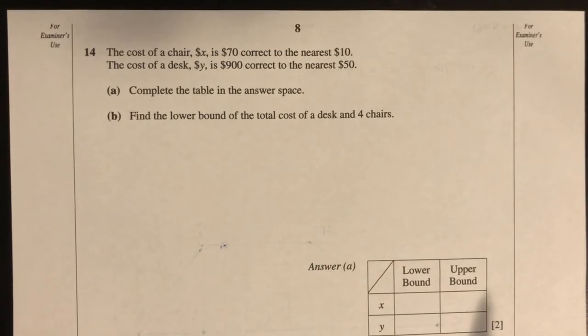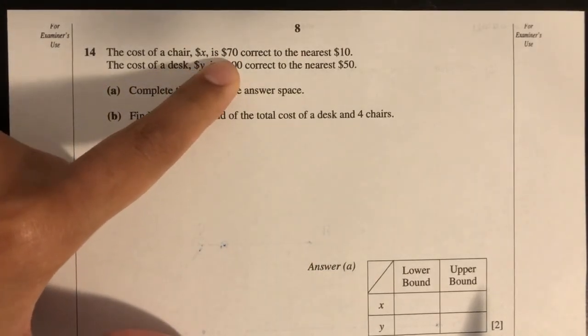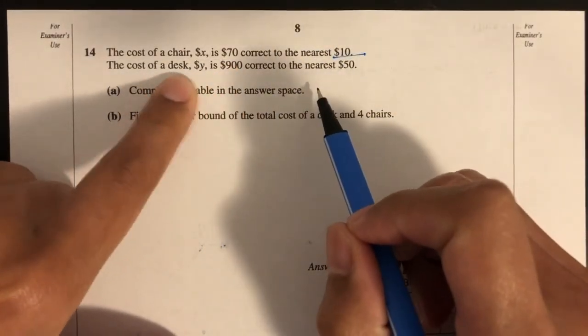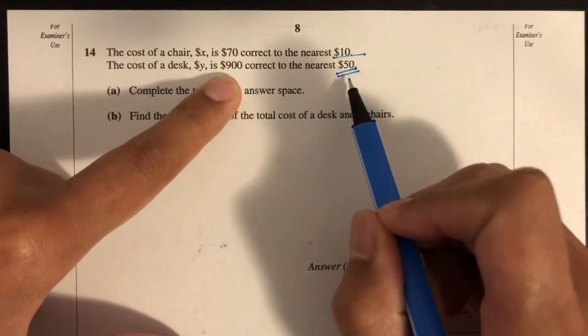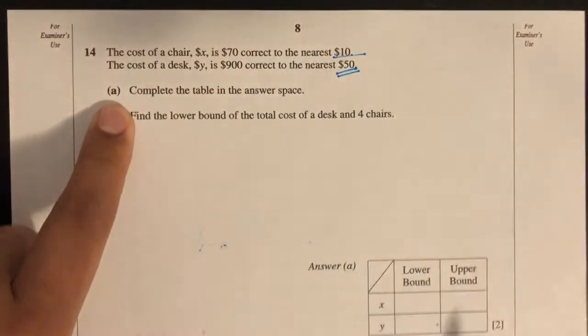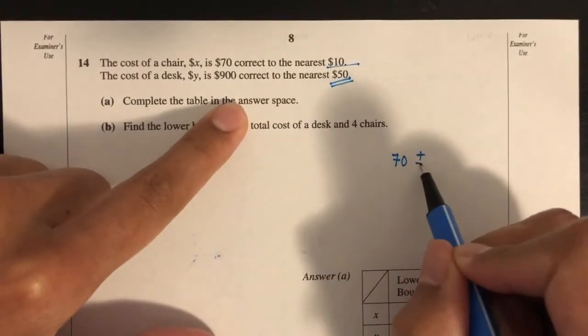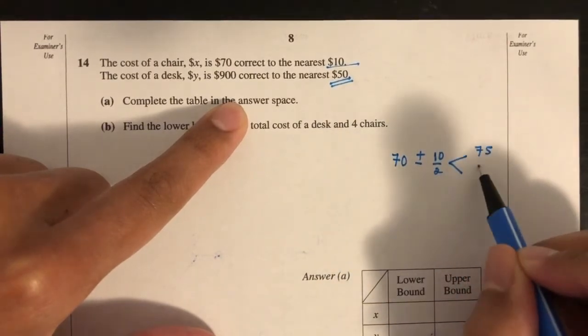Question number 14, the cost of a chair is x, is $70 correct to nearest 10. The cost of a desk is $900 correct to 50. Now complete the table in your answer space. So pretty easy. We first have to write down the value. 70 plus minus 10 divided by 2, that will be 75 and 65.